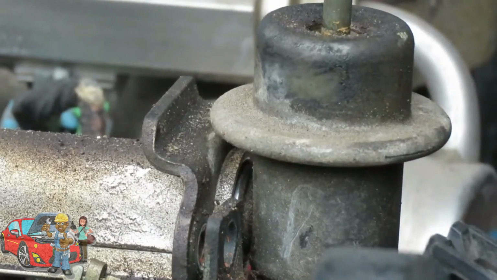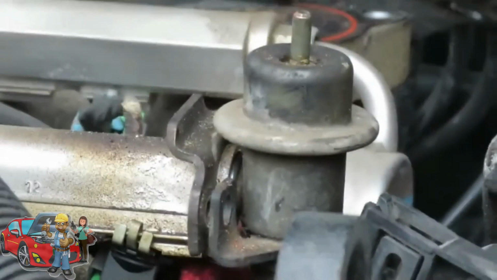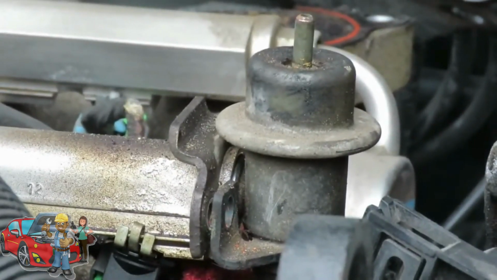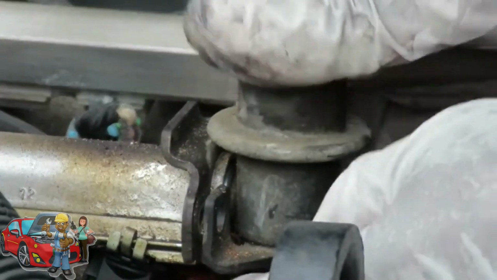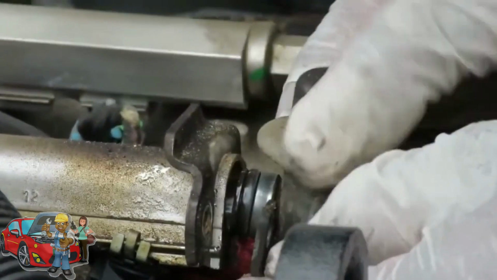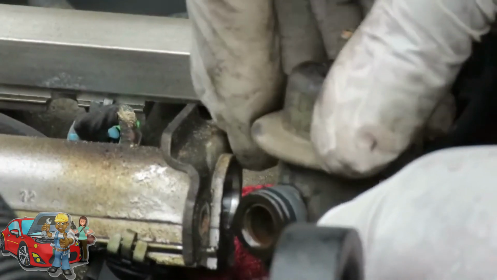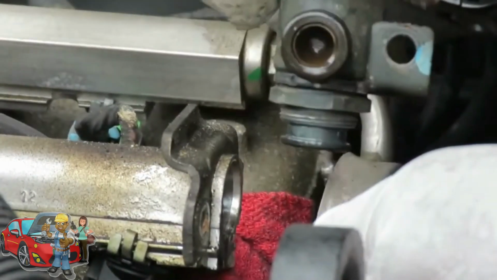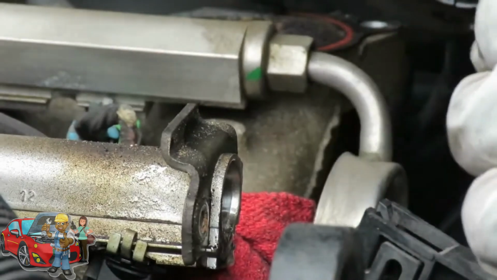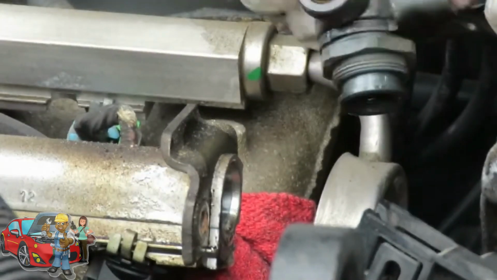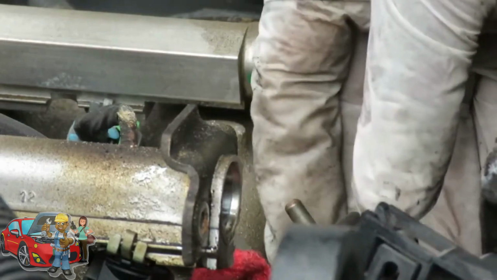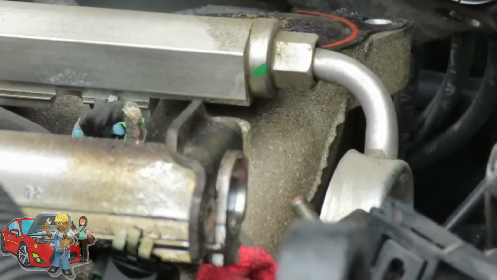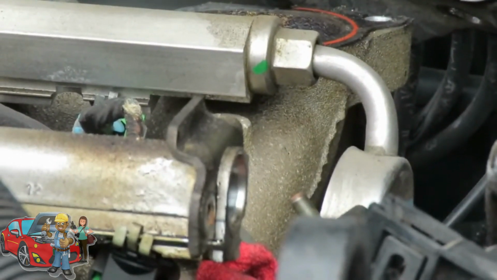Okay, I got a little close up on that. I'm gonna show you, I had to use two hands on this. Now there's O-rings in there, so you just gotta wiggle that out, turn it, pick it up. There's your fuel pressure regulator. Alright, we're going to set that down right there. Let's go get the new one.